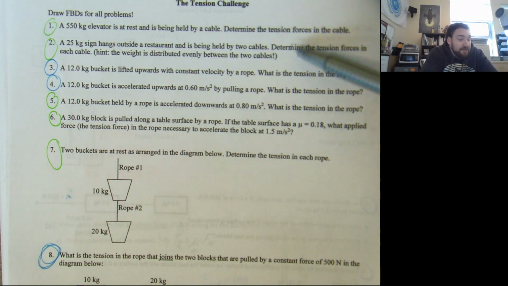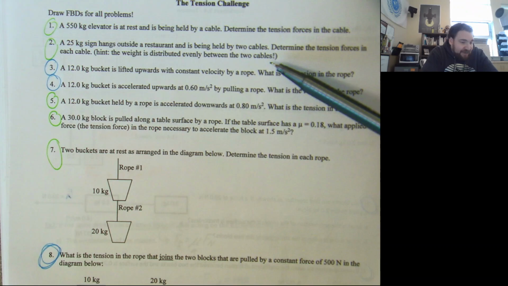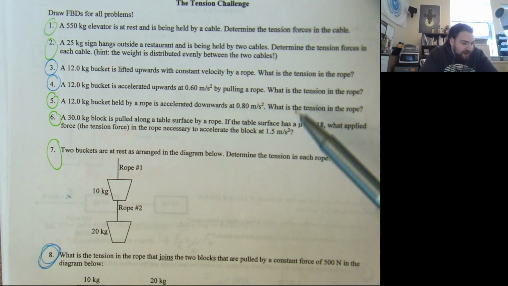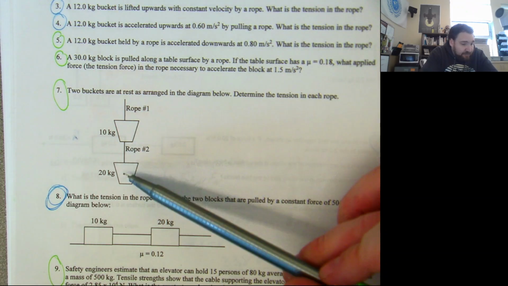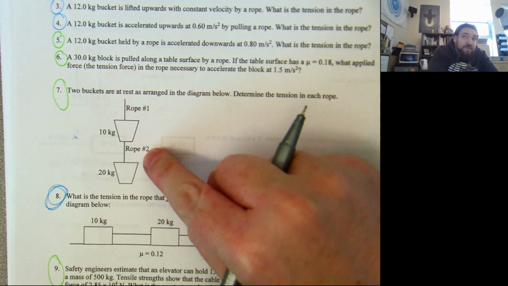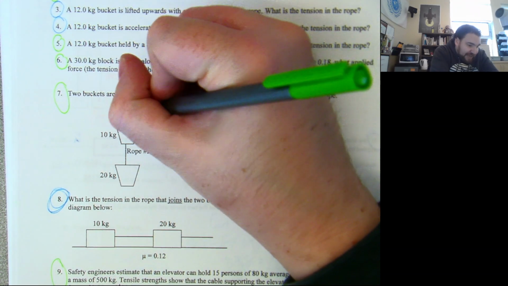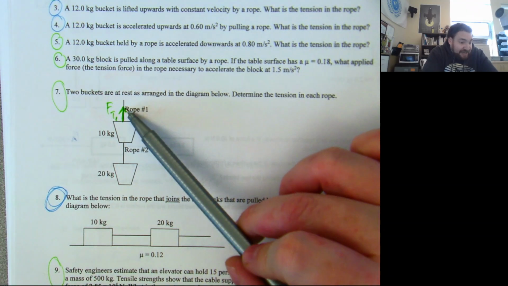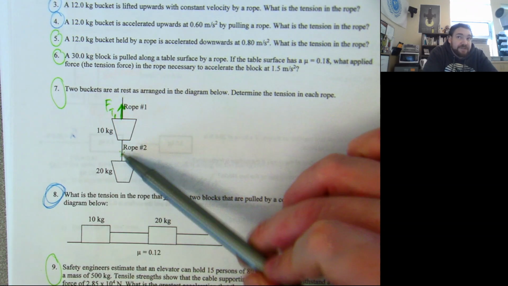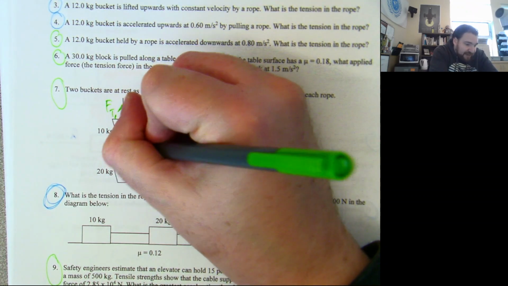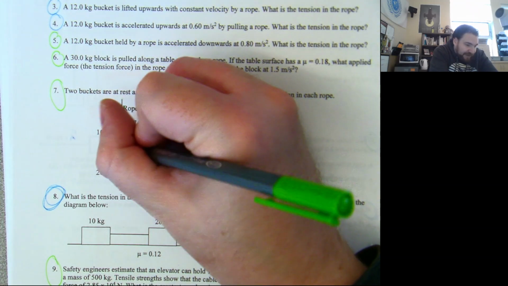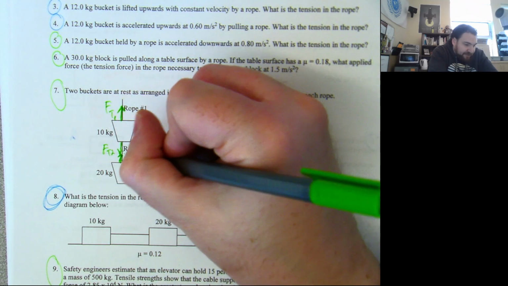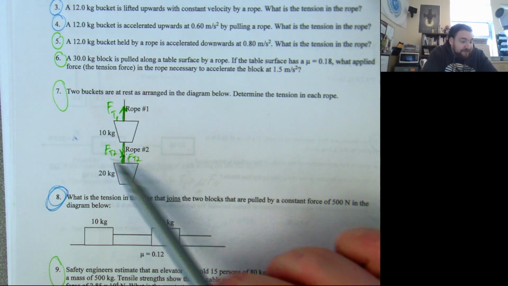So these are still tension problems, but the setup for them is different. You have signs hanging outside of buildings held by cables. You've got an elevator at rest. You're going to find the tension there. You've got buckets stacked here. So in a question like this one, you've got multiple ropes. That one's going to have a tension up, and I'm going to call that FT1 because this tension and these tensions are not going to be the same. These are different ropes. So this guy and this guy, we can call them FT2 and FT2, but you have to label them distinctly from this top one.